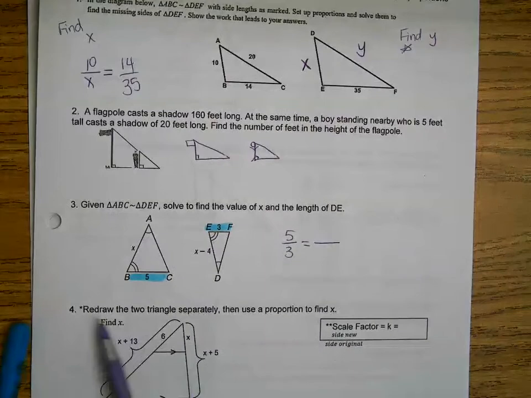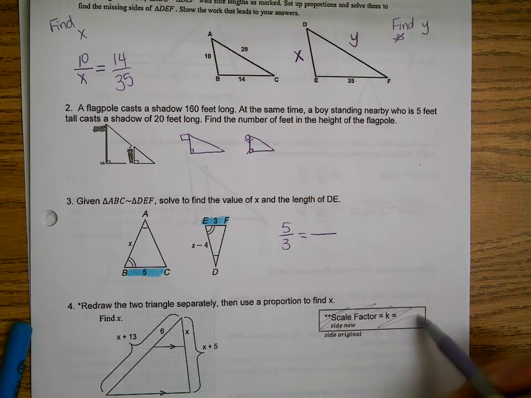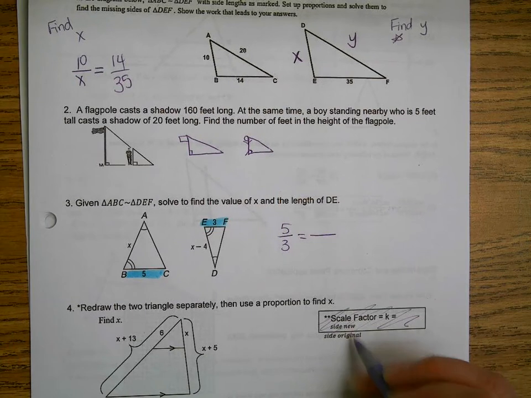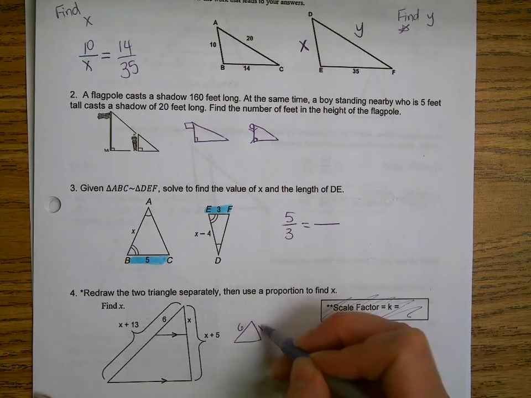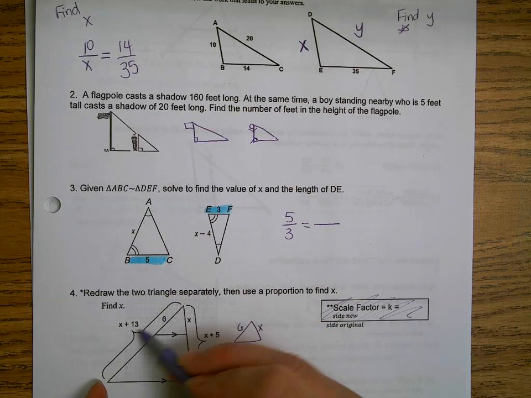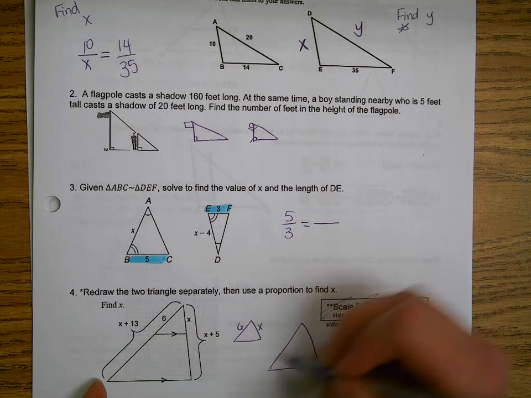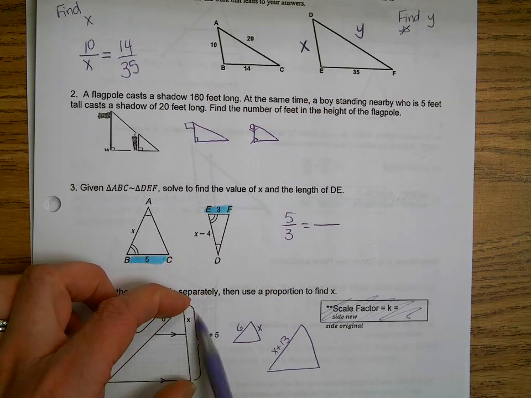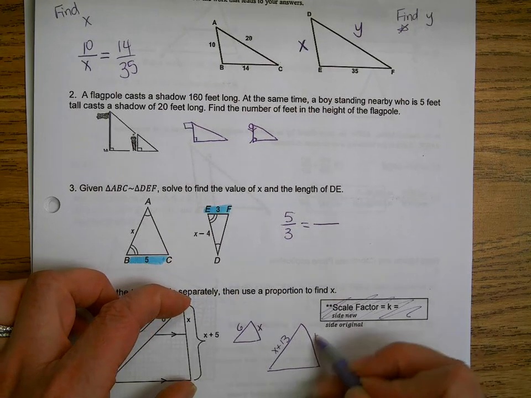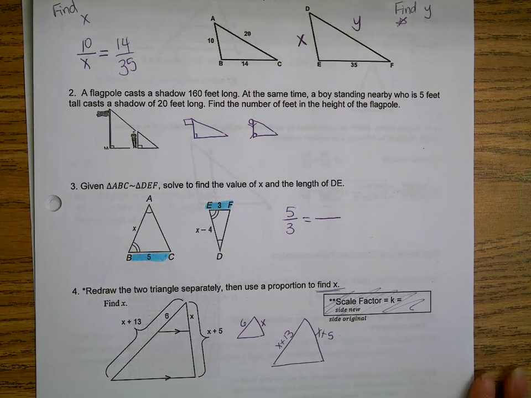Exercise 4, again, I gave you a little hint here. Draw two triangles separately, use a proportion. Scale factor, we're going to skip over for now as your new over original. But your small triangle is a 6 and an X. This loop-de-loop tells you the whole side of your big triangle is X plus 13. And this little loop-de-loop here is telling you this whole side is X plus 5. So they'd like you to set up a proportion and find the value of X.